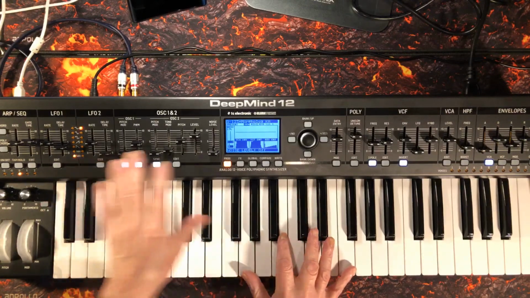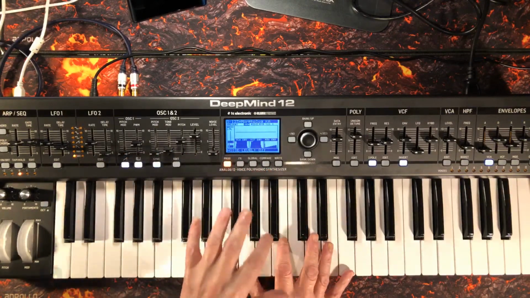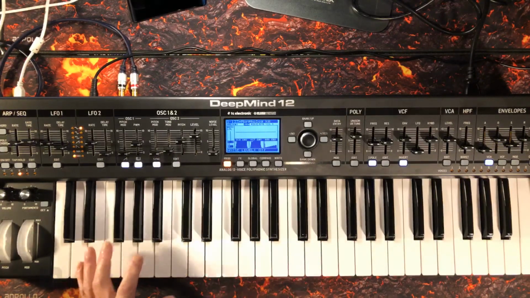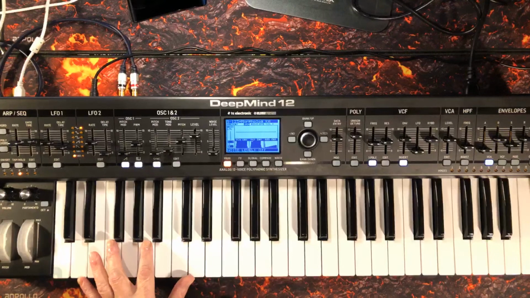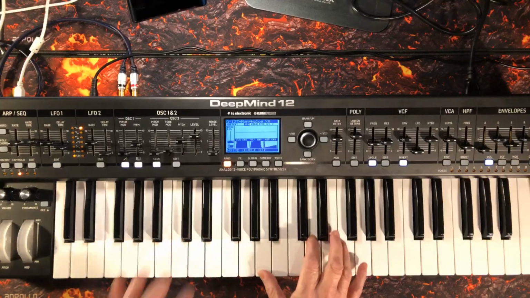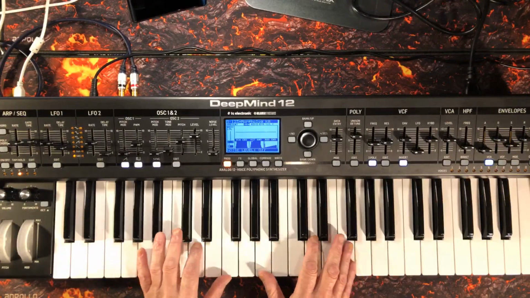Now, there is an awful lot of menus and stuff to go in. That's why it's called DeepMind, because it's deep. But I don't think it's overly complicated. I think there are some things that are complex on it, but I don't think it's difficult to program or understand if you have a general grasp of programming synths.